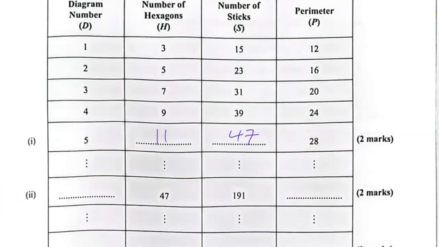Now we're asked to determine some missing values. Now let's look at the second column. Notice what is happening here between the diagram number and the number of hexagons. So the number is doubled and then we add 1. So the first value, double 1, you add 1, you get 3. Double 2, you get 4, add 1, you get 5, and so on. Double 4, add 1, you get 9. Double 5, add 1, you get 11. So to get the 47, this would have to be 23. Double 23, you get 46, add 1, you get 47.